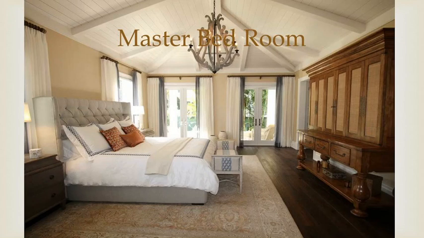So this is the picture of your bedroom with a bed, with the side tables, with the wardrobe, dressing table and carpet. Hope you had enjoyed this journey into your master bedroom. Let's move on to the next room.